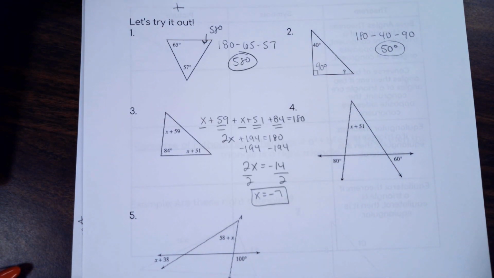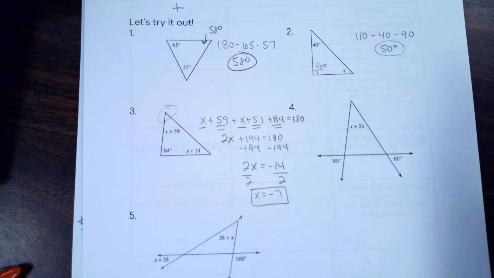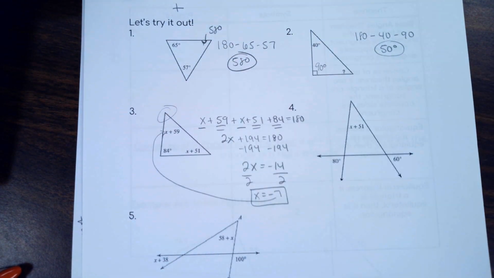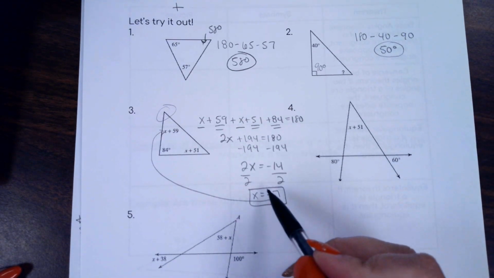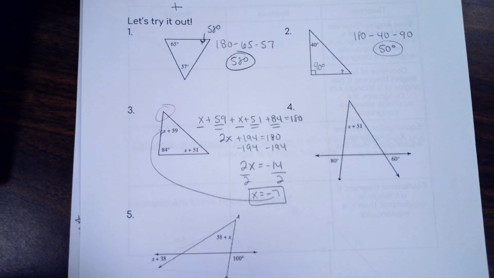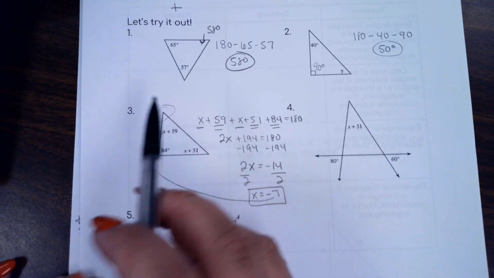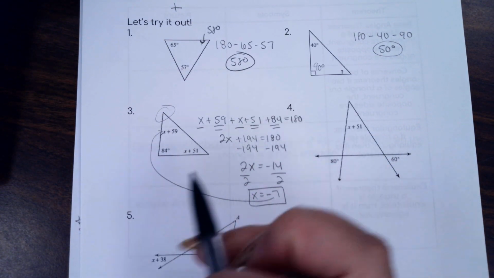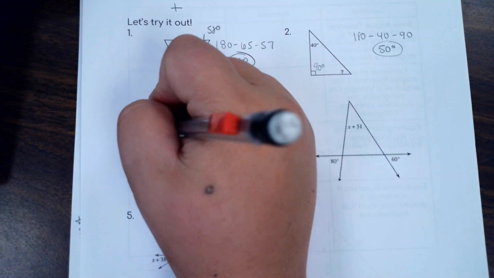Now, what if I asked you, what's the measure of this angle here? We would take this 7, plug it in there. So it's okay that we got a negative number for our x as long as we don't get a negative angle. We can't have negative angles in our triangles. We can have a negative x, however, because if we plugged it in here, this angle would be positive 52.